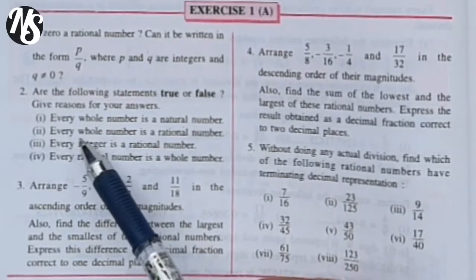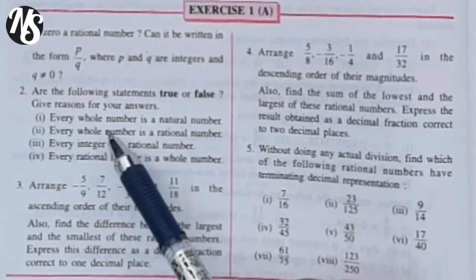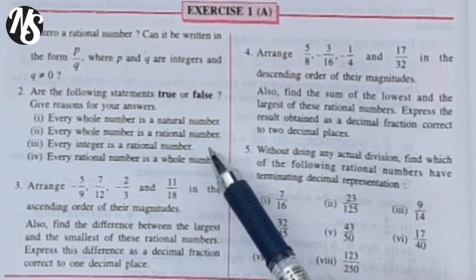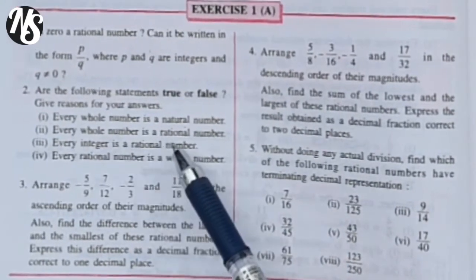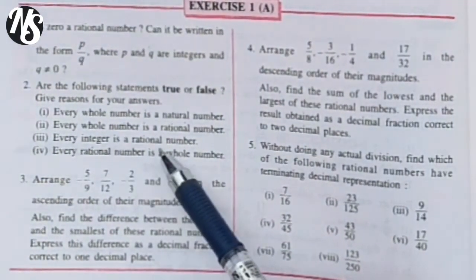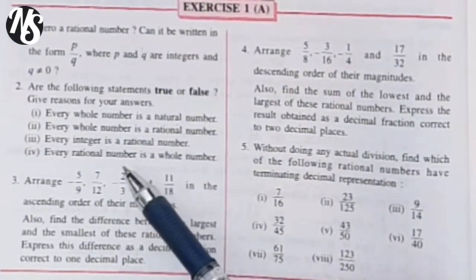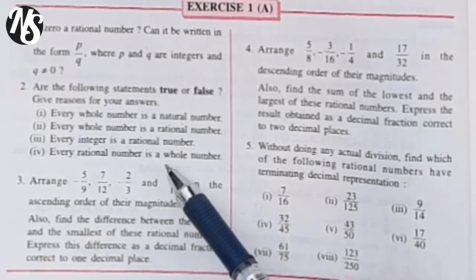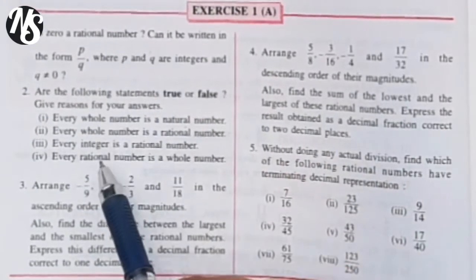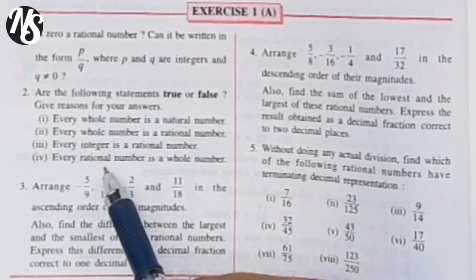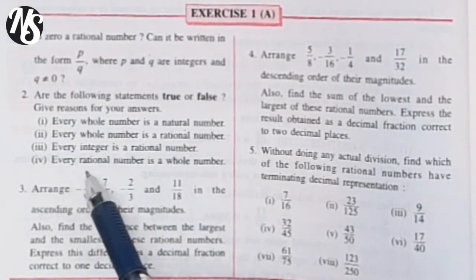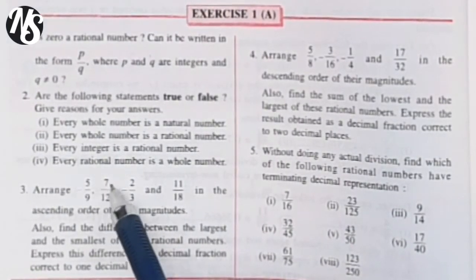Number 2, every whole number is a rational number. Yes, we have seen that, so this is true. Every integer is a rational number. That also I have spoken already. Yes. Now every rational number is a whole number. Is it true? For example, you can take 2 by 3. Is this a whole number? No, right? So that's why number 4 is always false.